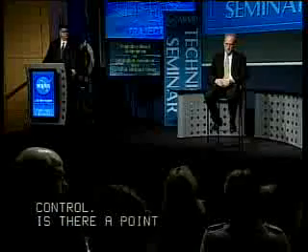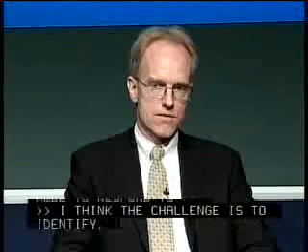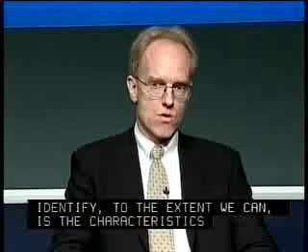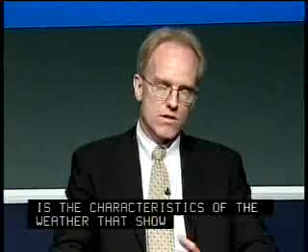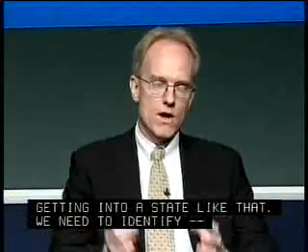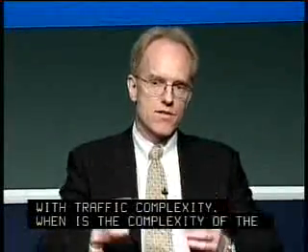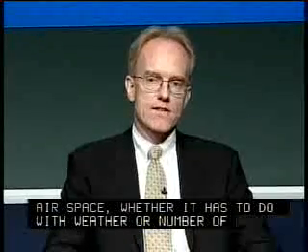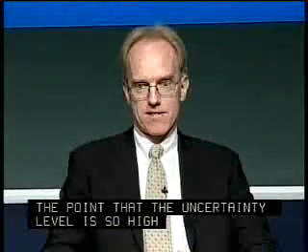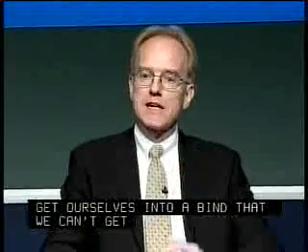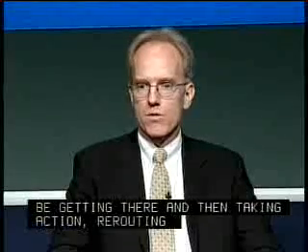I think the challenge is to identify, to the extent we can, the characteristics of the weather that show that we're getting into a state like that. And then we need to start diverting aircraft. That's not only weather, but it has to do with traffic complexity. When is the complexity of the airspace, whether it has to do with weather or with the number of aircraft that are coming together, reaching the point that the uncertainty level is so high that we might get ourselves into a bind that we can't get out of? Determining when we might be getting there and then taking rerouting actions also is a key part of the work.